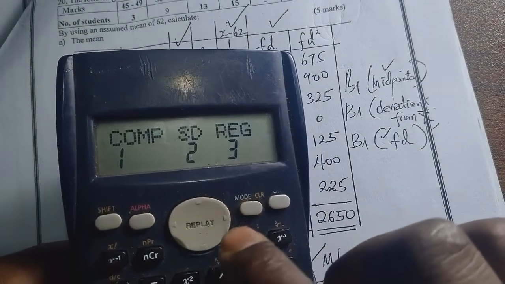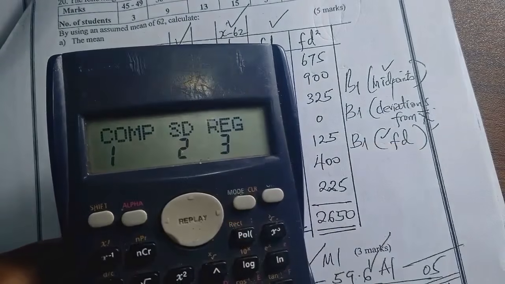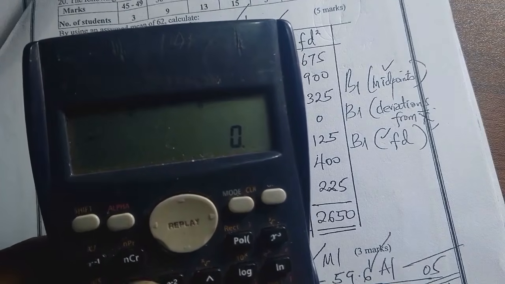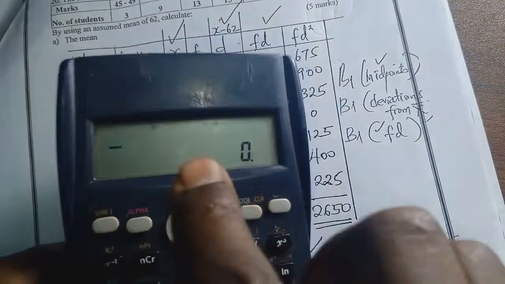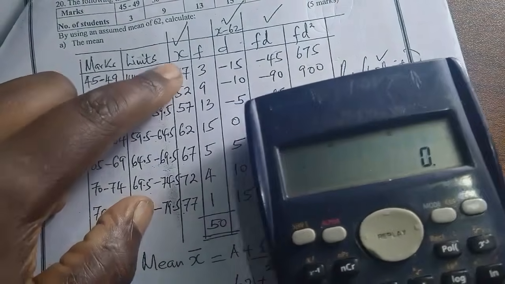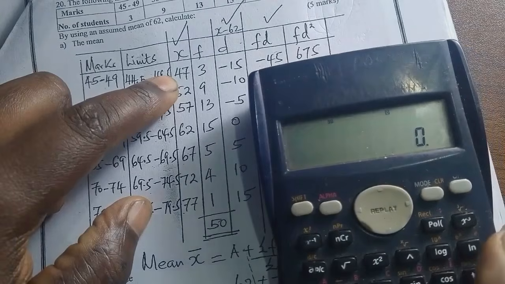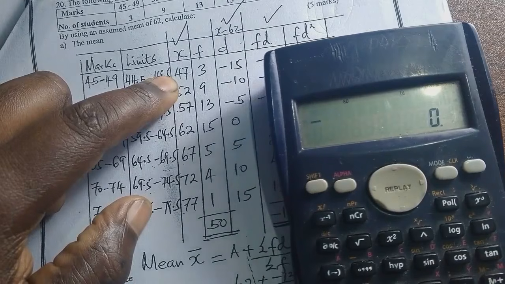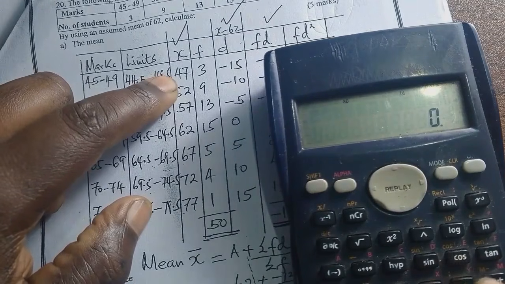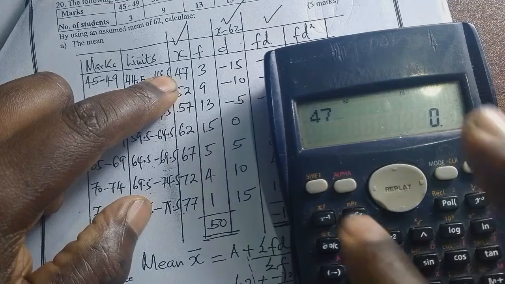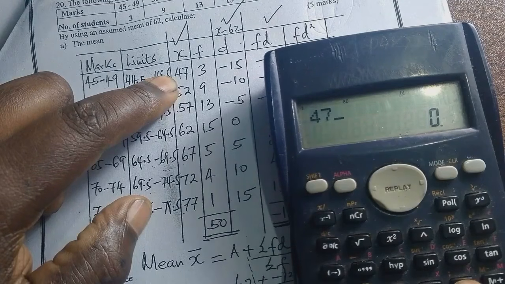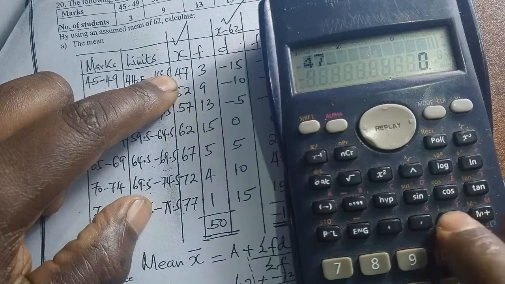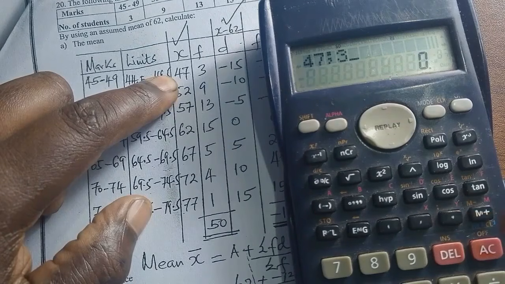First, come to your calculator, press mode, and then press 2 for SD. Now we have turned to statistics mode. Here we have our X, the midpoint, and the frequency. The first midpoint is 47. Write 47, then shift comma, which is next to M plus, then put the frequency, then M plus.